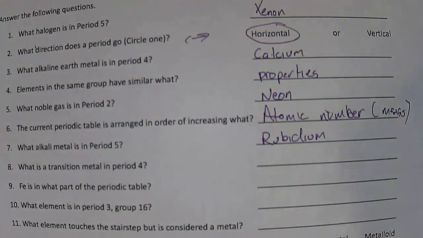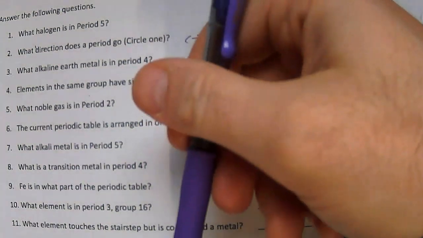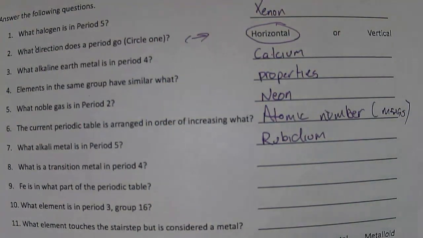Okay, even though you can't see it, my periodic table is literally right down below, so I'm getting a lot of these answers. Even though you're not seeing me do it, I'm just using my periodic table.